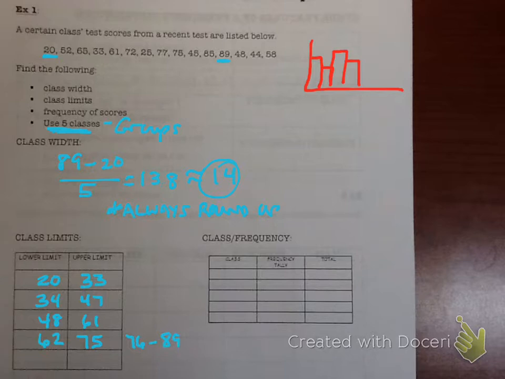Now what we do then is we tally the frequency of all the test scores. So our first class, which is the 20 to 33 class, right, if I kind of just tally these up, 20 occurs, right, so I tally that once, 33 would fall in that category, and 25. So I have a total of 3 tallies there.